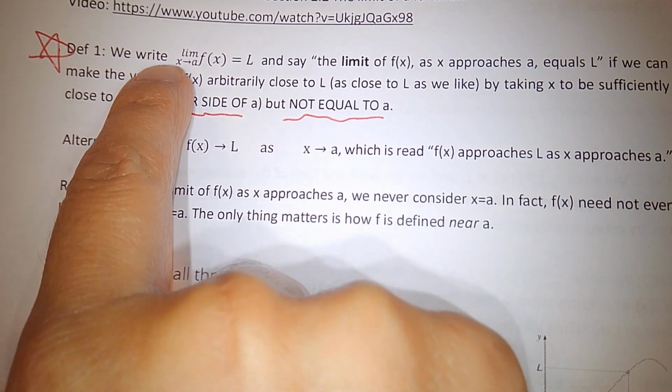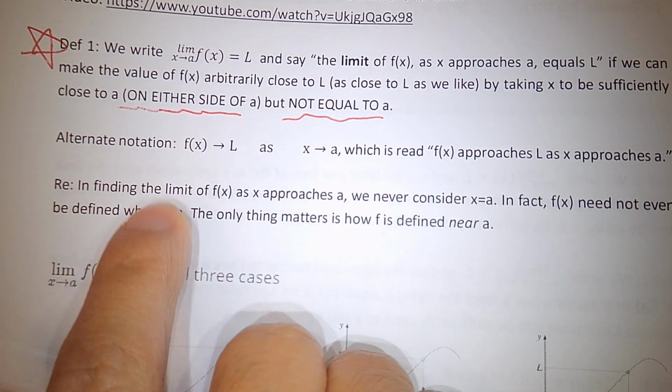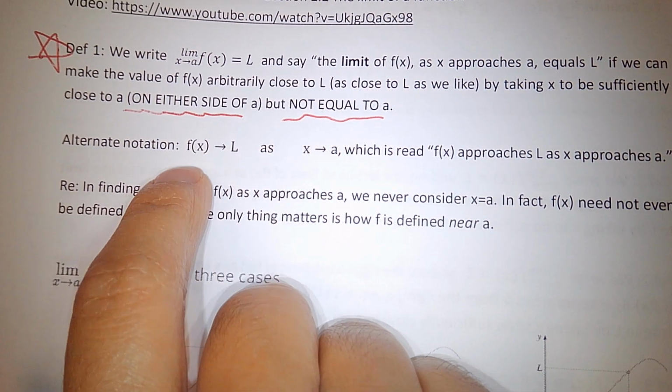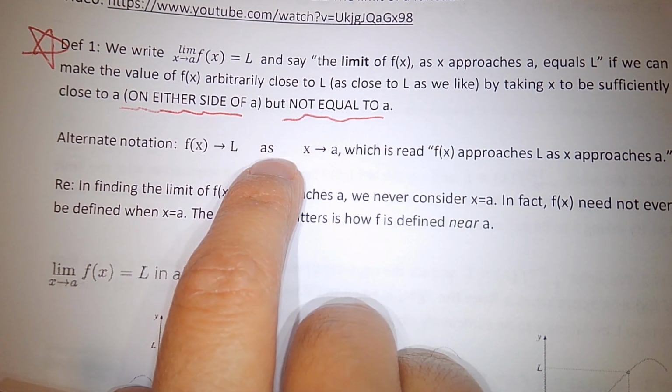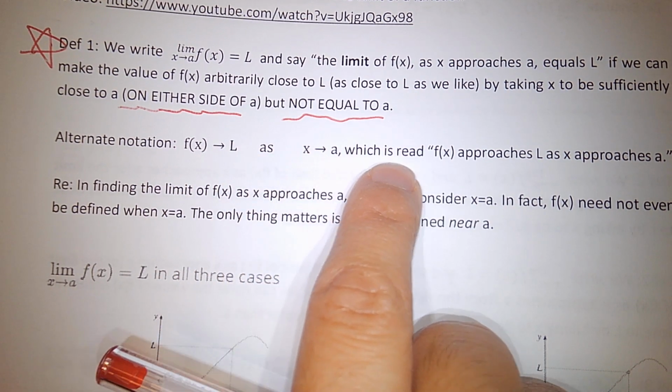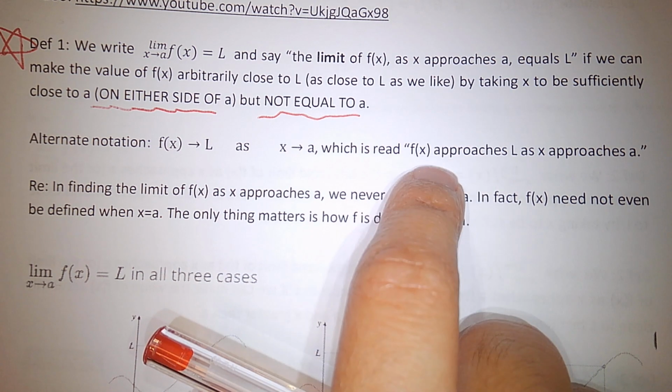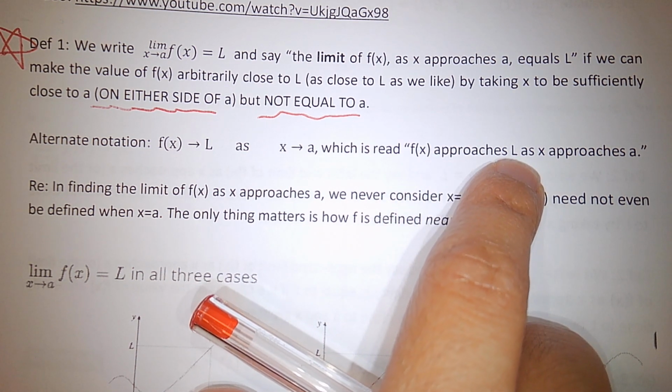Alright, so another notation. Sometimes we write an equation like this, and sometimes we just say f of x approaches L as x approaches a, which is read like this: f of x approaches L as x approaches a.